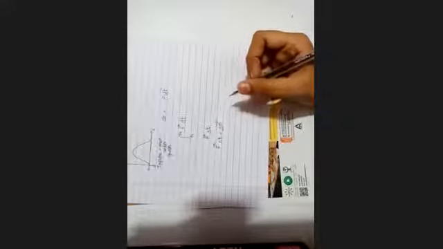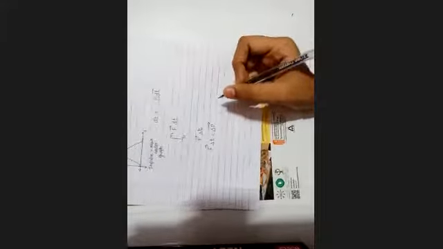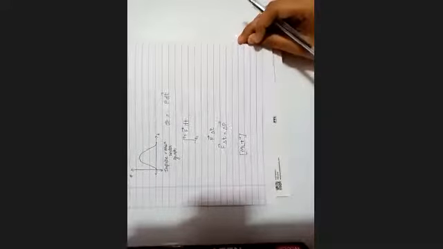Impulse is a vector quantity. Its direction is the same as that of the force. So, the SI unit is Newton second and its CGS unit is dyne second. Its dimension is the same as momentum, that is M L T to the power minus 1. In short, a large force acting for a short time to produce a finite change in momentum is known as impulsive force.